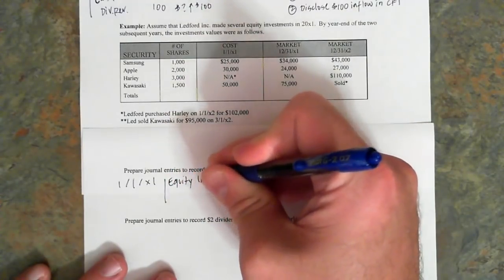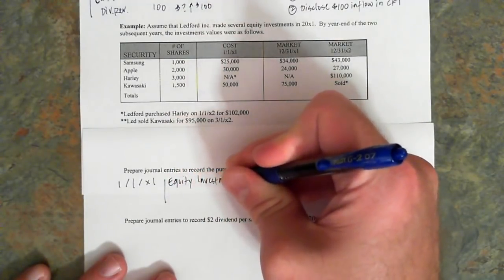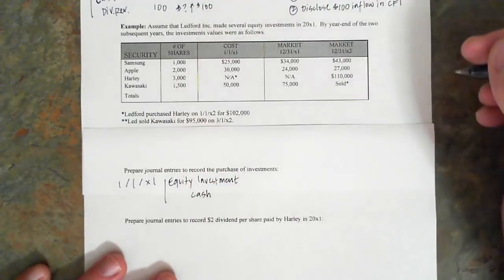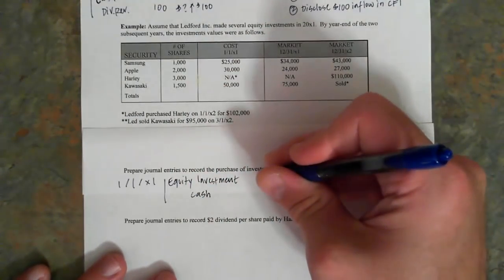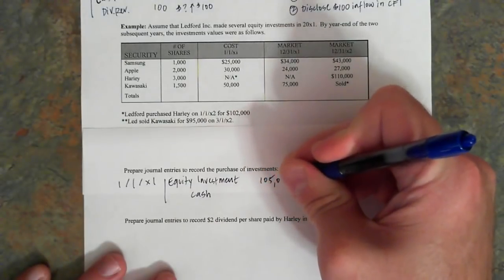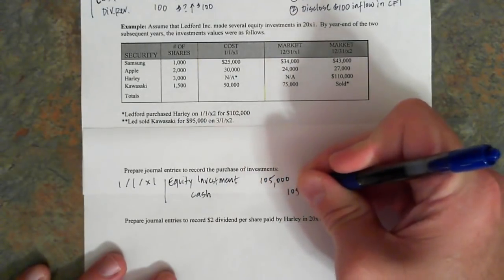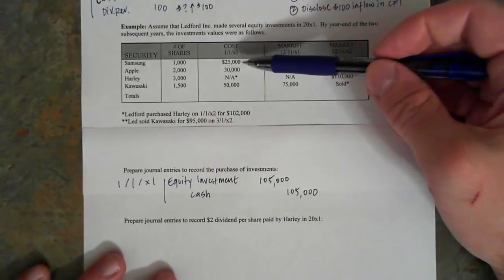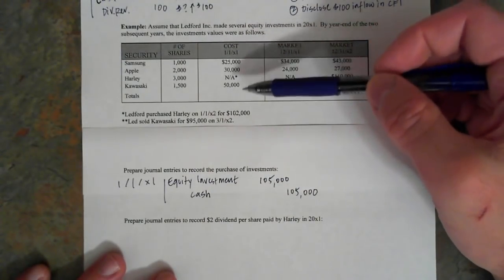So we have an equity investment, and we're going to spend cash. Always assume, unless I otherwise tell you, that we're using cash to purchase things. So the $105,000 is simply the sum of the three that we purchased at 1/1x1.